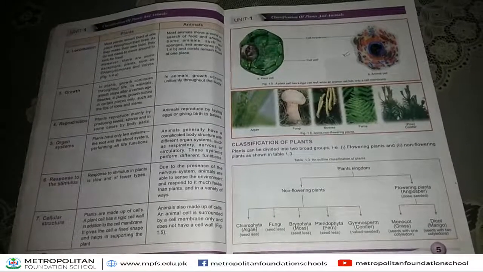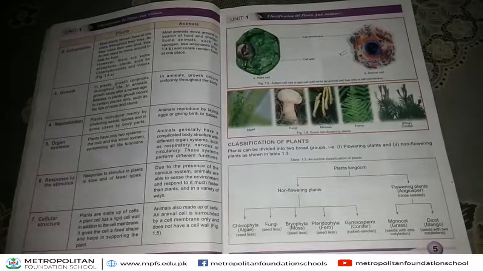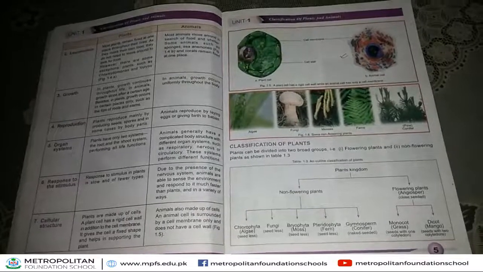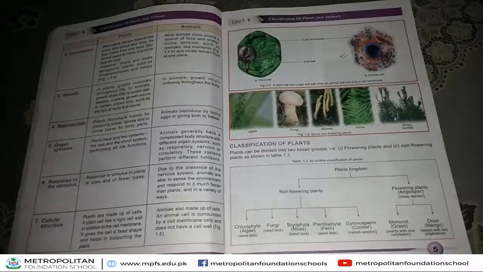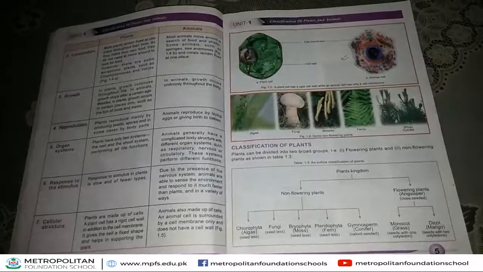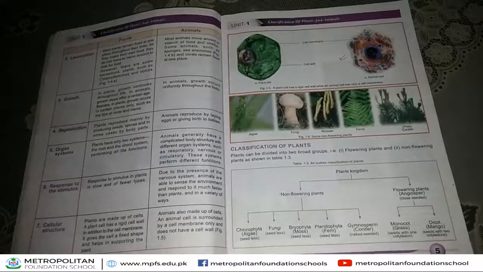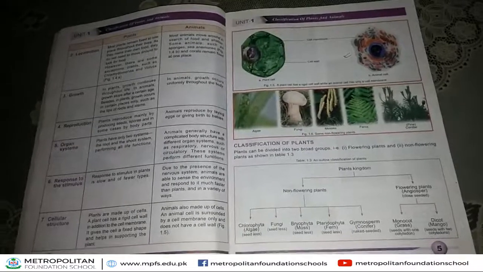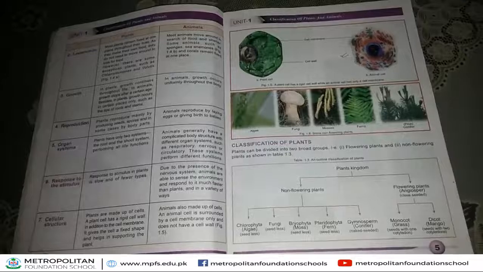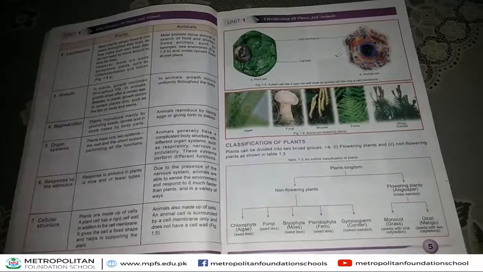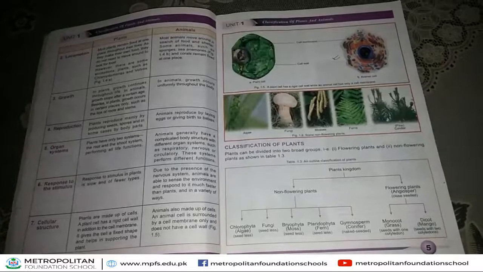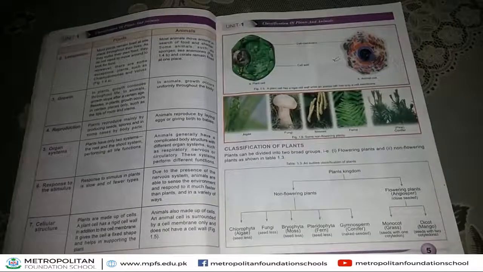The example of fungi, mushroom. The example of bryophyta is moss. The example of pteridophyta is ferns. Another kingdom is gymnosperm. Gymnosperm is also called conifers.